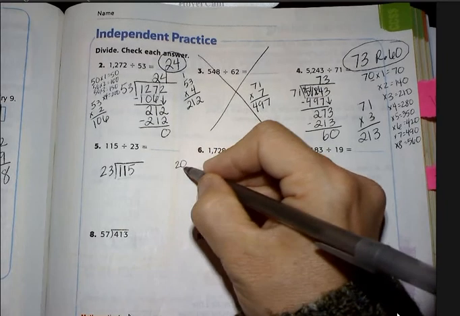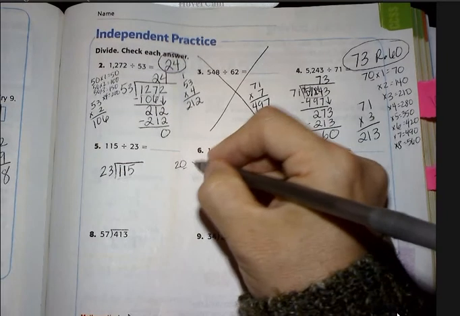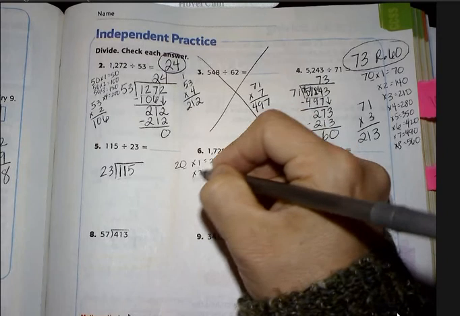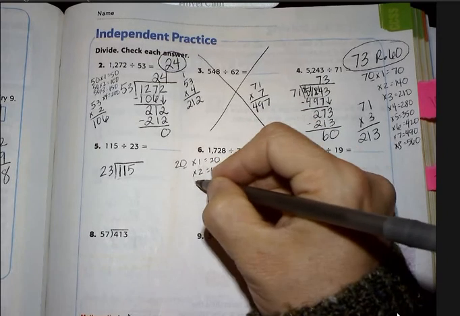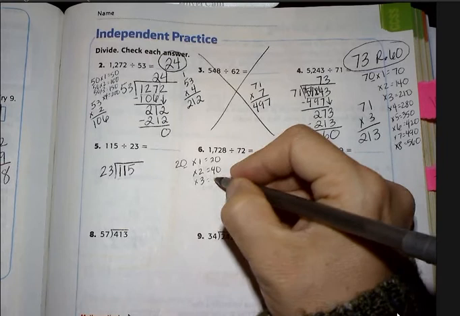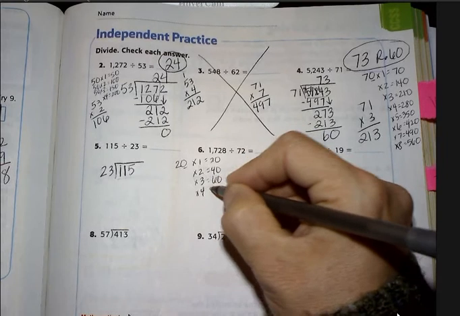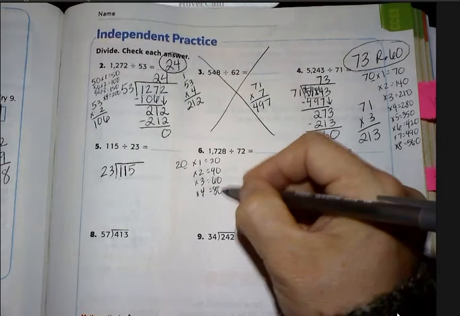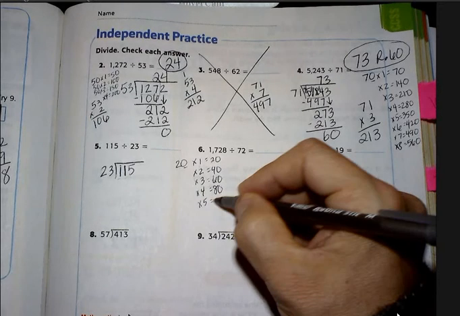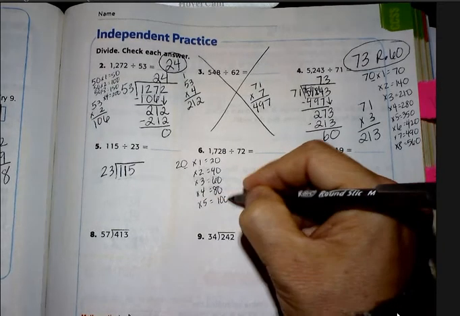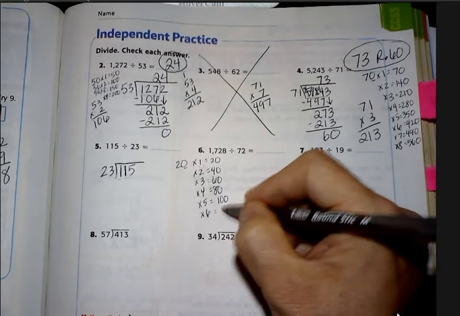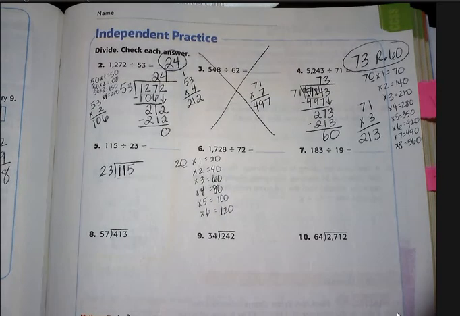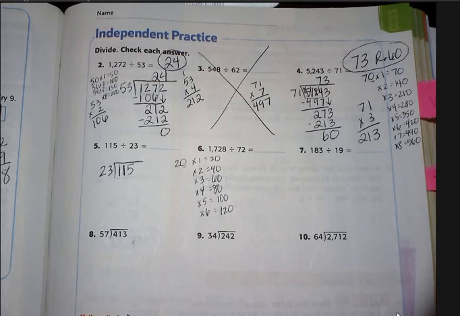20, now that's a power of 10, so I can go 20 times 1 is 20, times 2, 2 times 2 is 4, 40, times 3, 3 times 2 is 6, 60, times 4, 4 times 2 is 8, 80, times 5 is 5 times 2 is 10, plus that 0 is 100, times 6 equals 120. Okay, so we're bigger than our number there, so let's try and do 23 times, well, 6 would be too big, so let's try 23 times 5.